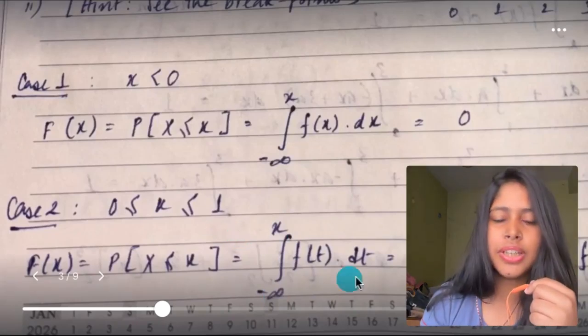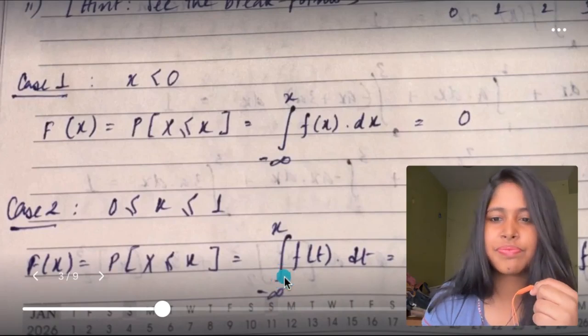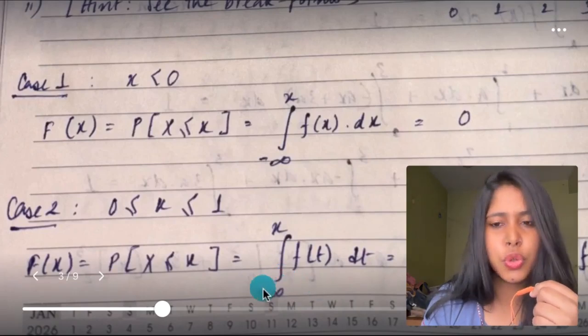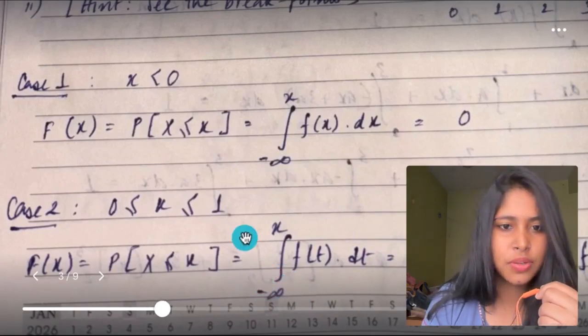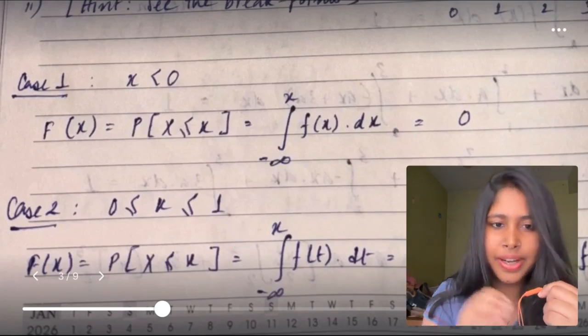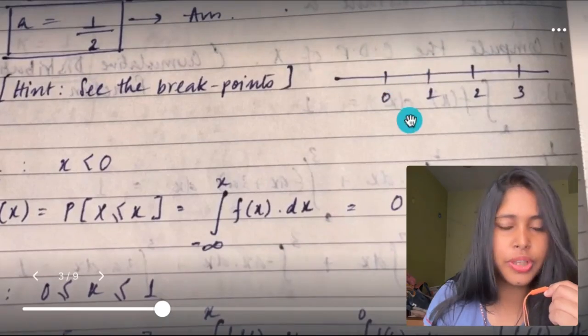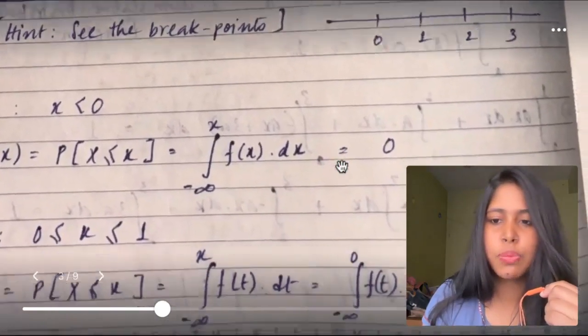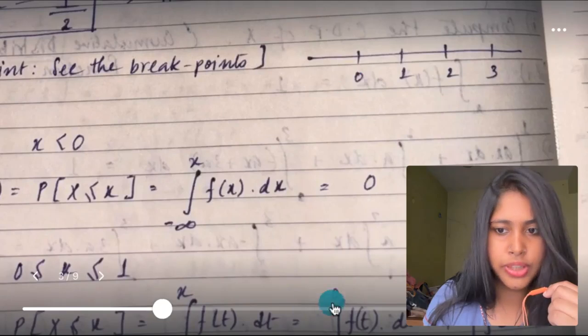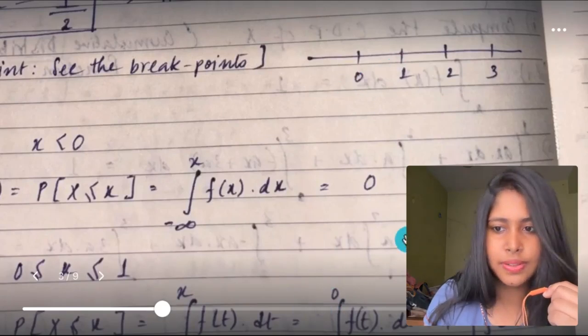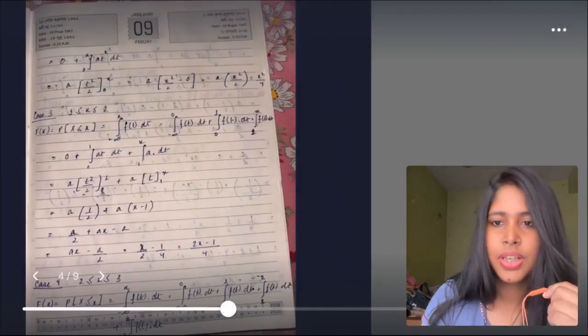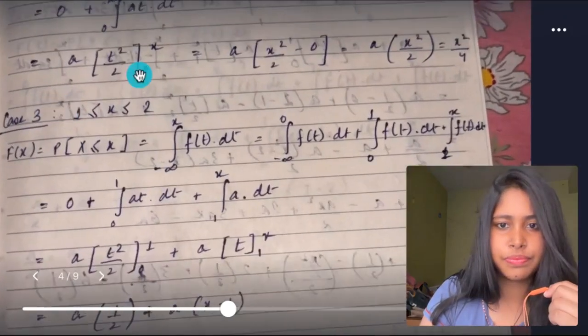So I have written here in the form of t. See, first you need to do what? Minus infinity to x. What is the main thing? Main thing is minus infinity to x, right? Minus infinity anywhere to x. Okay. Then how do you break it? You break it like minus infinity to 0, the limit, and then 0 to x, the limit. Okay, f(t) dt.